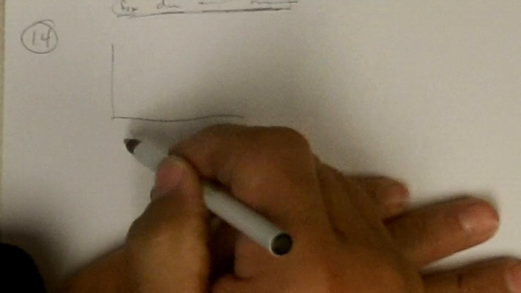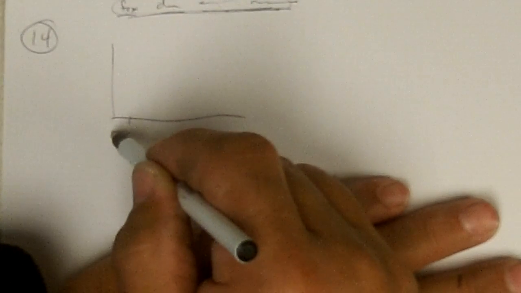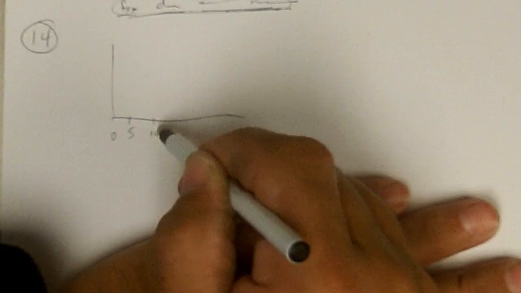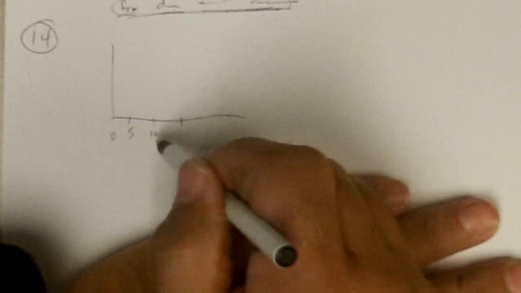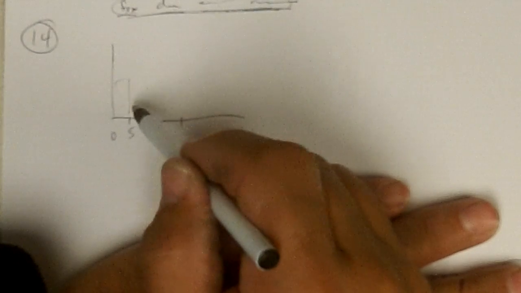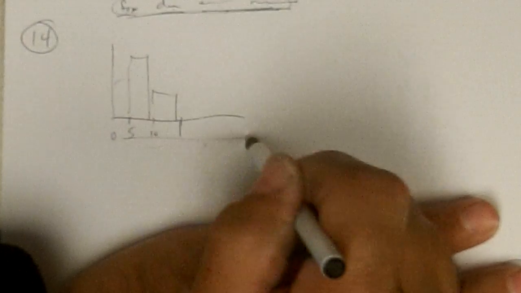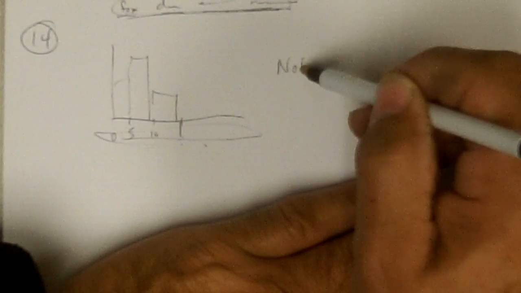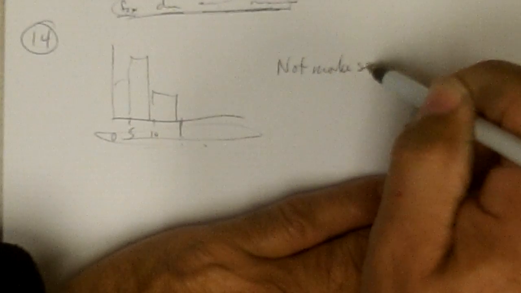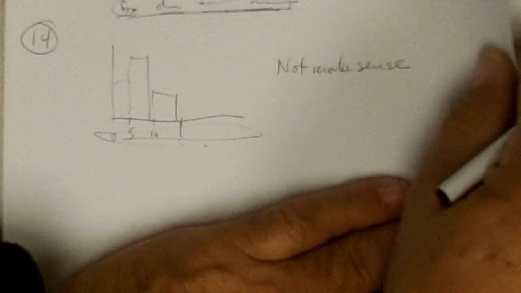14 says, I arranged the bars in my histogram so the tallest bar would come first. In a histogram, the bars are from like 0 to 5, 5 to 10, 10 to 15. They go in order, so you cannot rearrange them so the tallest bar comes first, because there is already an order implied in a histogram, so this does not make sense. Okay? All right, next one is 20.